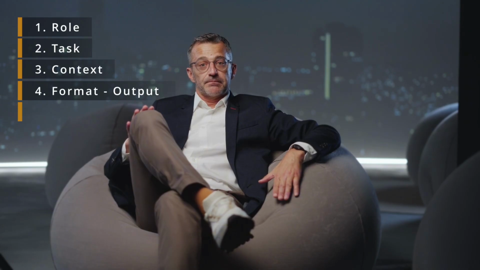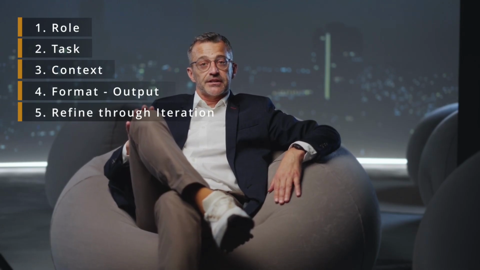So here's your key takeaway. Every time you sit down with AI, think in this sequence: role, task, context, format, iterate. With practice, this becomes second nature. You'll start thinking in frameworks, not random questions, and the quality of your AI outputs will skyrocket.